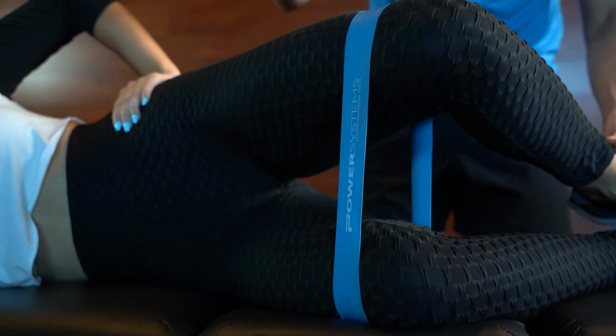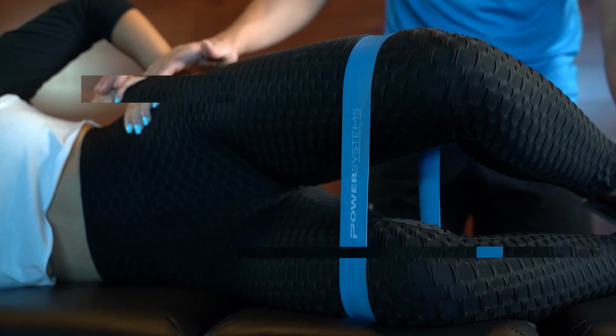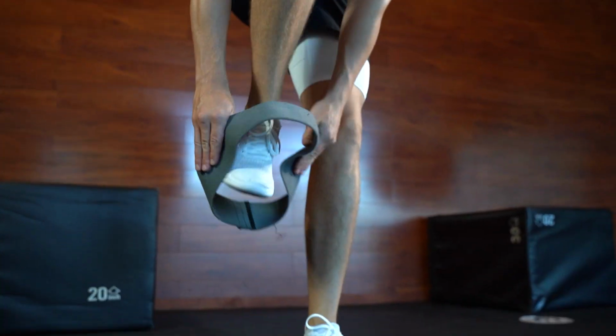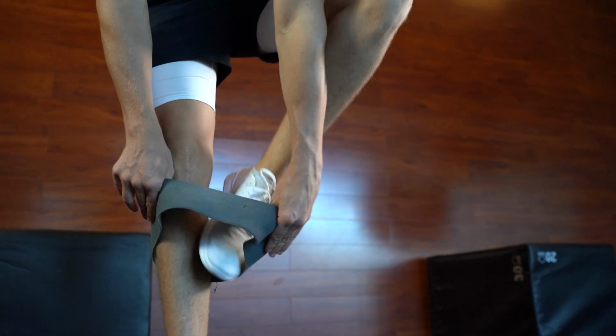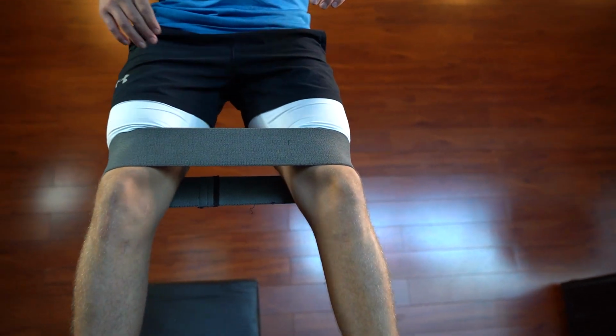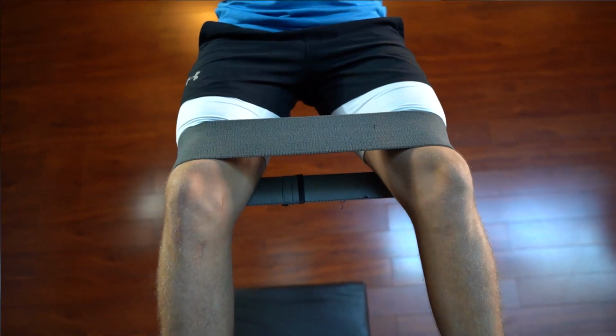Your posterior glute med should be absolutely on fire after this one. Now that you've learned how to recruit your hip external rotators, it's time to add in some exercises that are a little bit more functional. Stand up now and place the TheraBand around your knees. Get into an athletic stance and begin to perform what I like to call mini side steps.